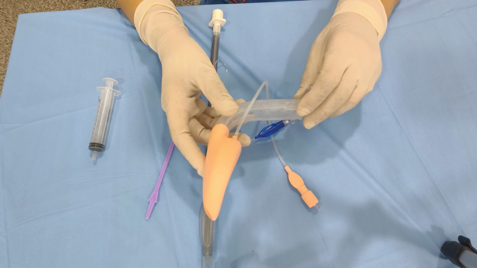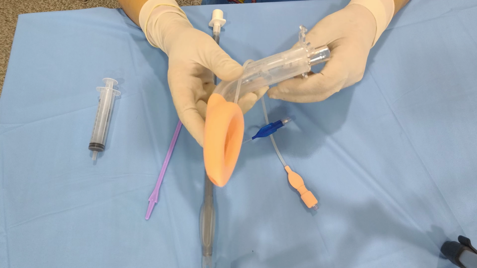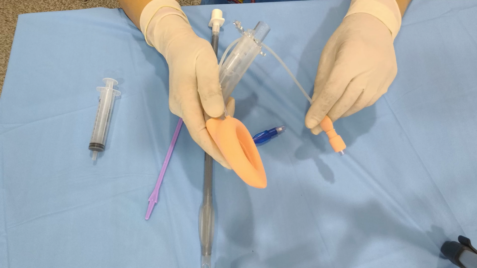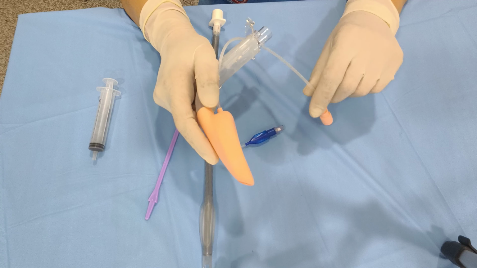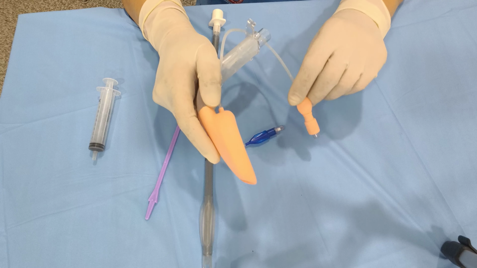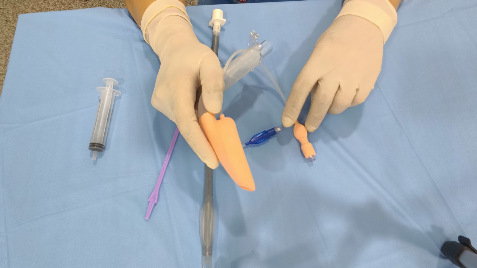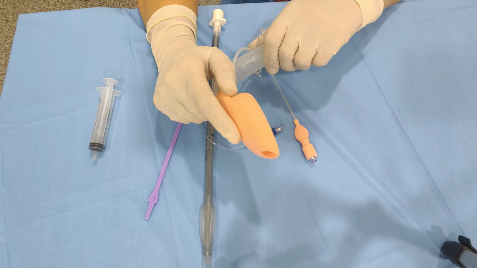Now what are the uses of the BlockBuster? It is used routinely for general anesthesia, in difficult airway management, as a rescue airway when mask ventilation or intubation is difficult, and as a conduit for endotracheal intubation.